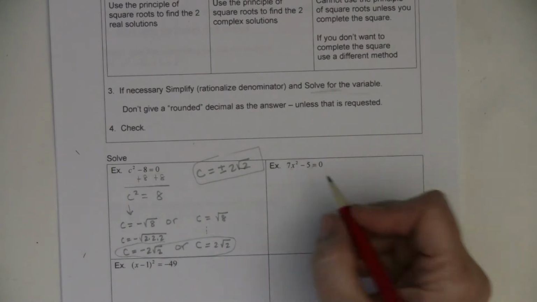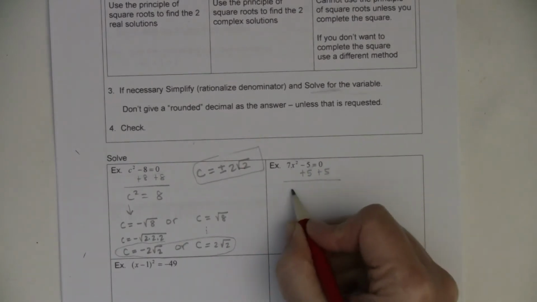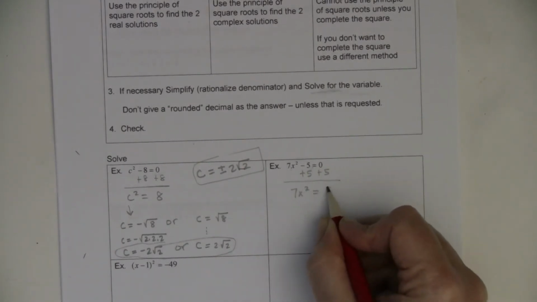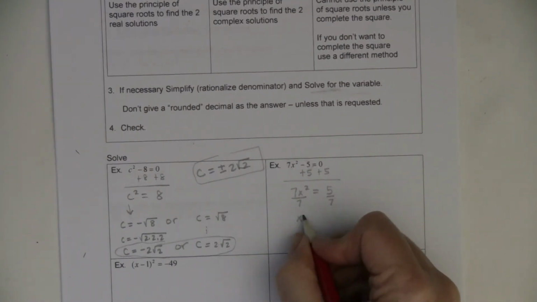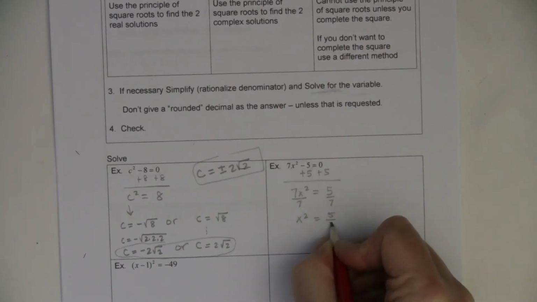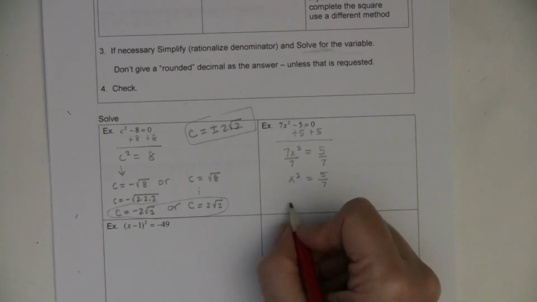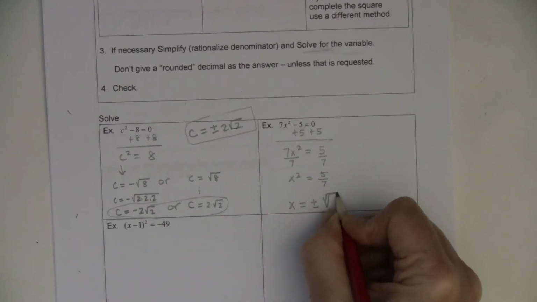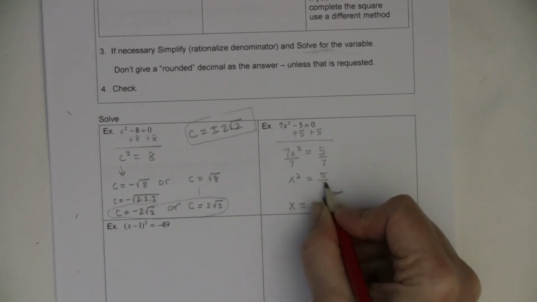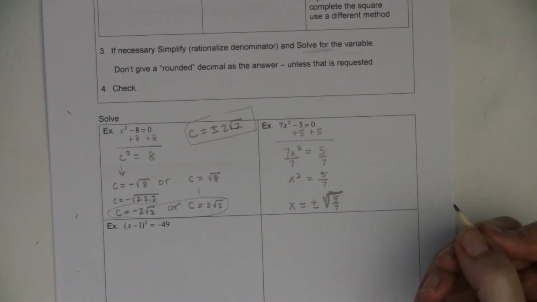And so, I'm going to try the square root property. The square root property says get x squared by itself, so that you have x squared on one side and a number on the other. And I can see that when I isolate x squared, I can get it so that I have x squared on one side and a number on the other, right? And so now what I'd like to do is the square root property. So x equals plus or minus the square root of that fraction, 5/7.